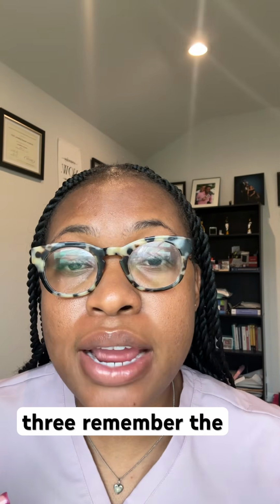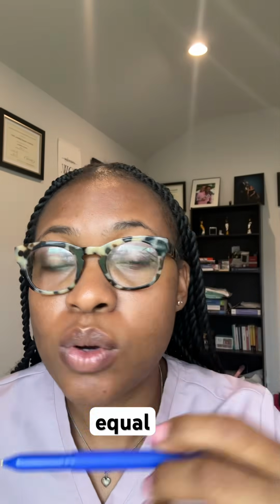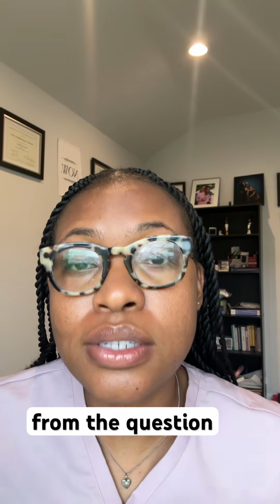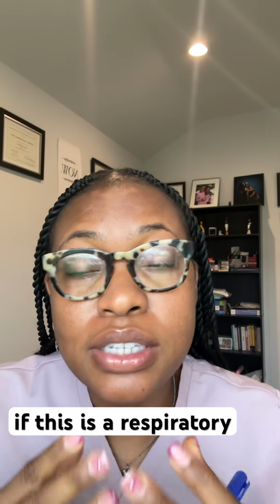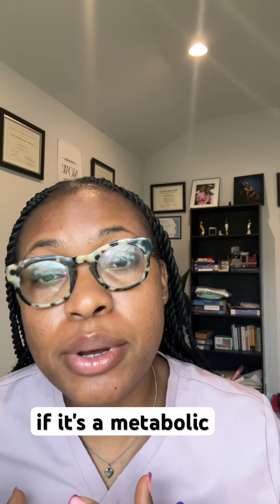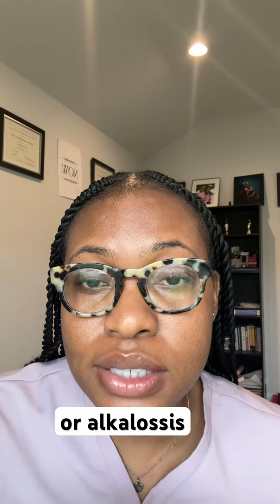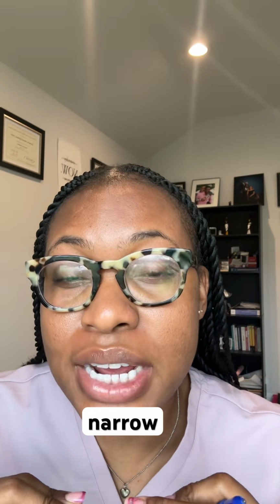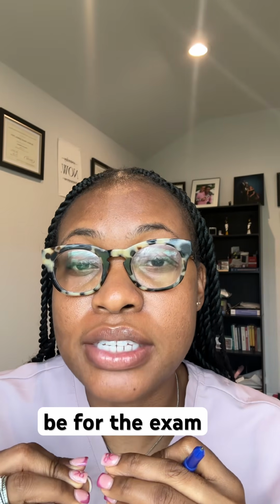Step 3, remember the acronym ROME: respiratory opposite, metabolic equal. Now plug in your answers from the question and see what this gives you. If this is a respiratory acidosis or alkalosis, or if it's a metabolic acidosis or alkalosis. I bet you this will help you narrow down what your answer might be for the exam.